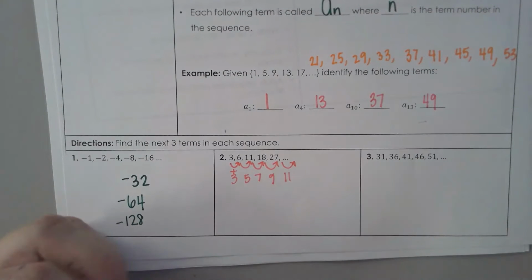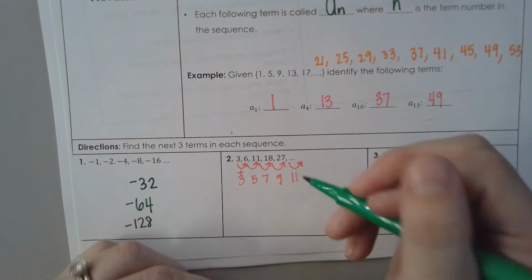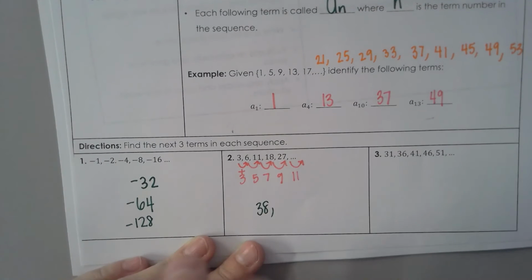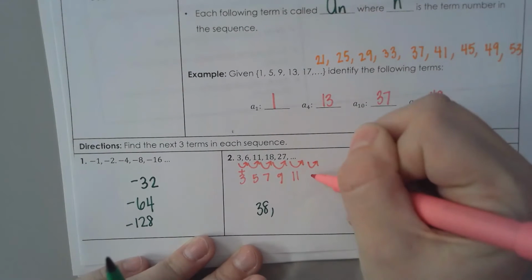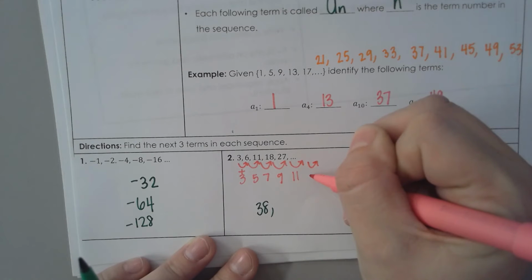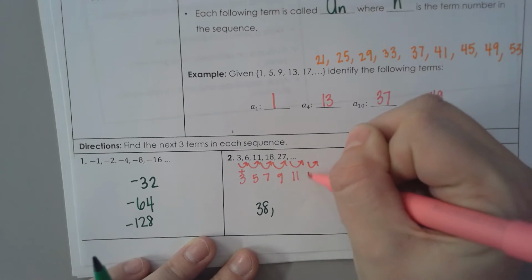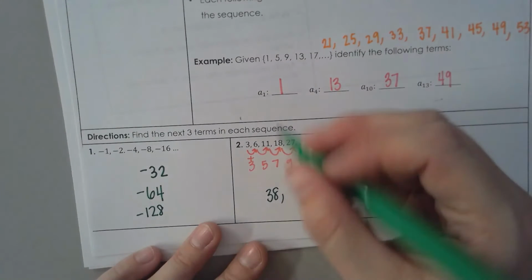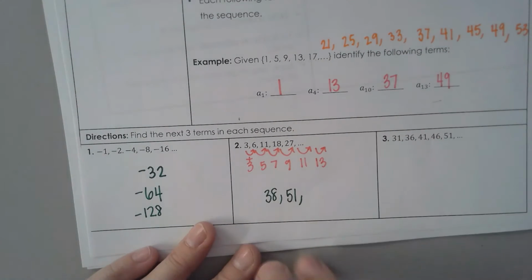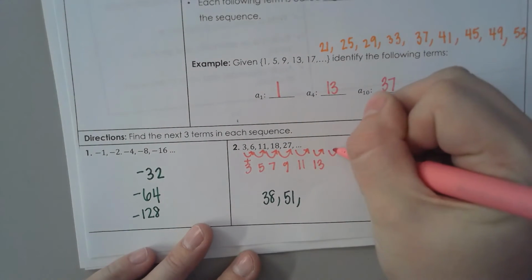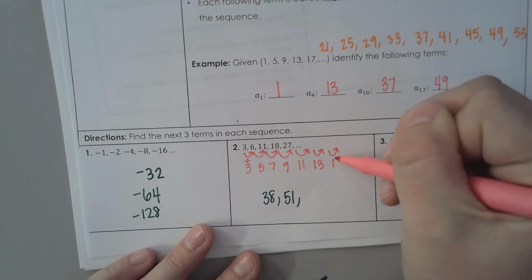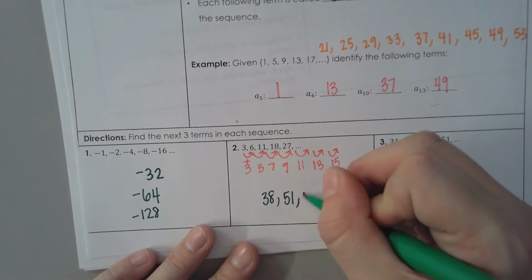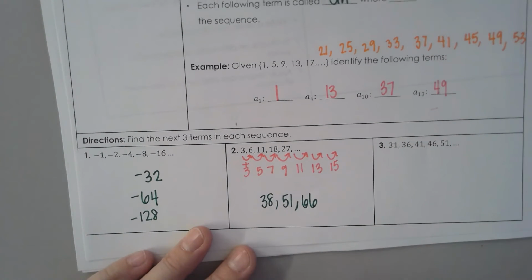And what is 27 plus 11? 38. Mm-hmm. And then what would I add to get my next term? No, add 13. And what is 38 plus 13? 51. And then what do I have to add? 15. So what is 51 plus 15? 66. Very good.